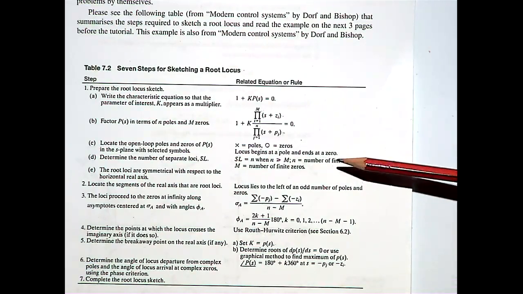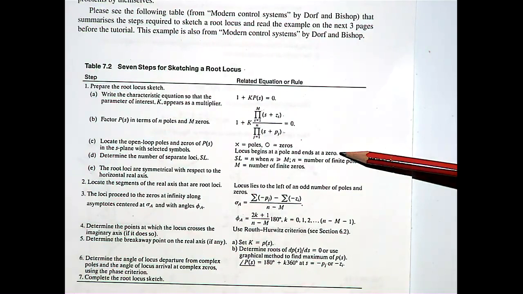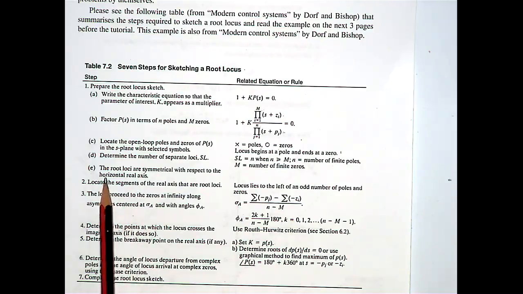Then you need to note that every branch of the locus would begin at a cross, and it will end up in a circle or follow an asymptote, right? Then you need to note that the root locus is symmetric with respect to the real axis. Always you can just plot the upper part above the real axis and just mirror image it on the lower part. So the root locus is always symmetric with respect to the real axis.